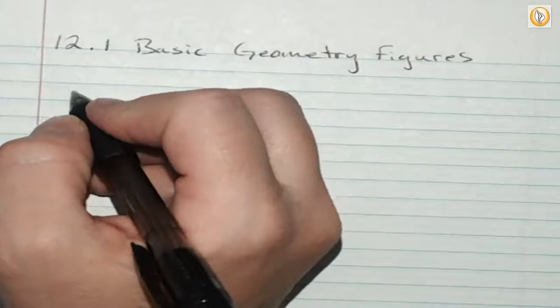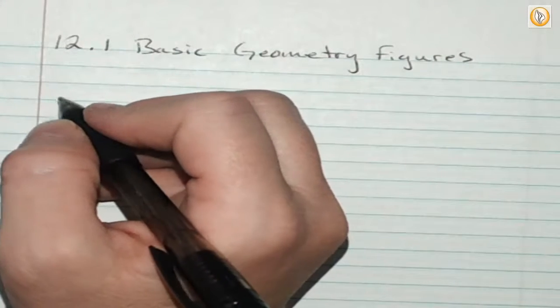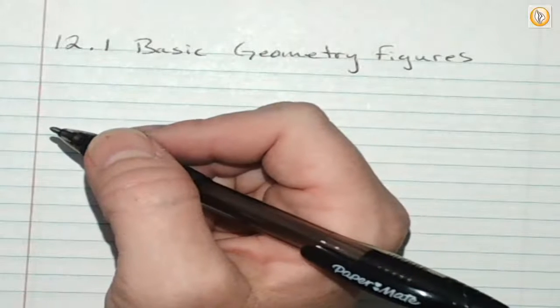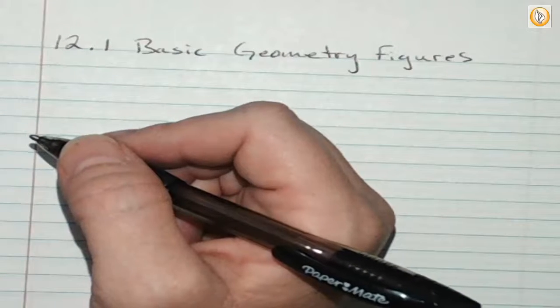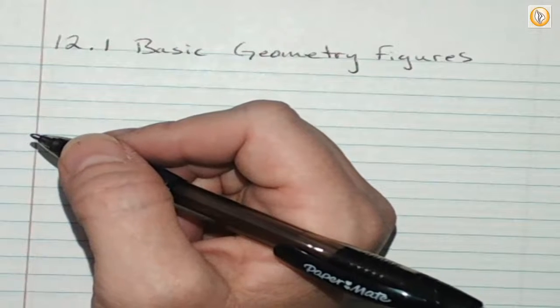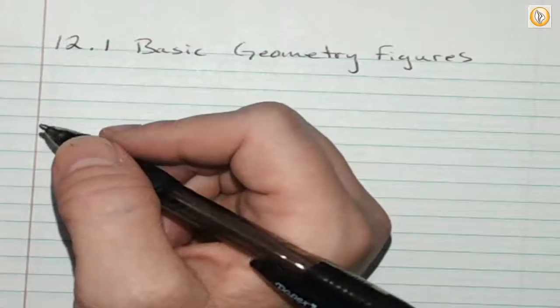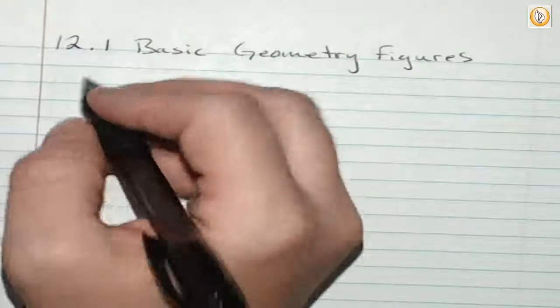Okay, we've got quite a bit of notes, but a lot of this stuff you'll probably recognize from the previous years, like way previous. So it's not going to be that bad.